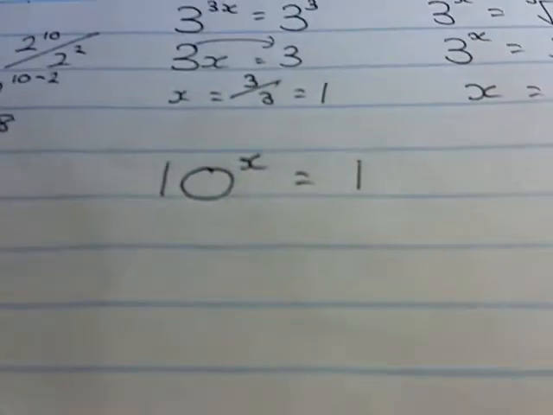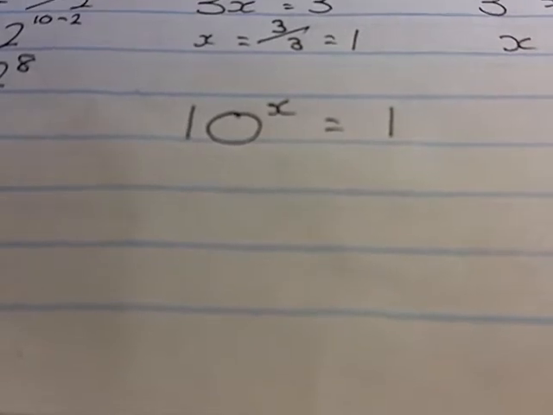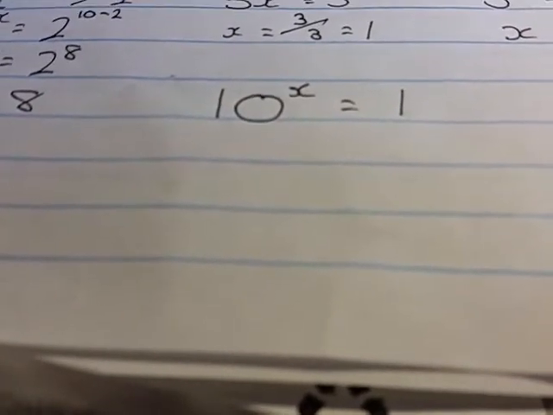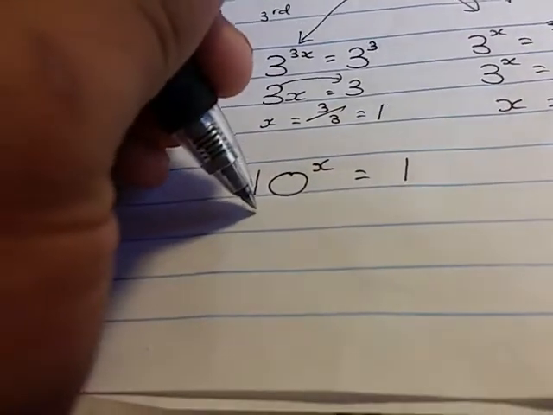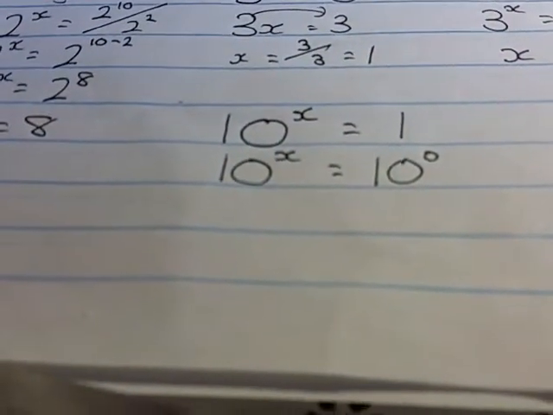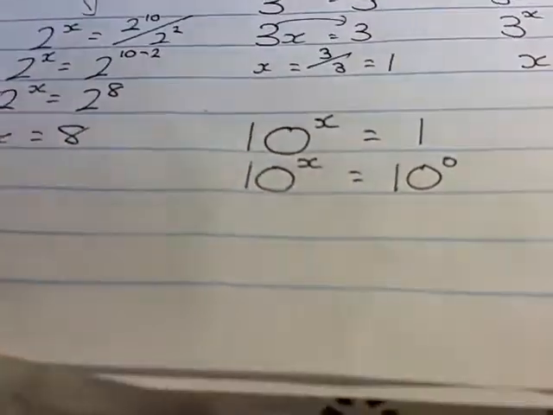And then one more I want to show you before we go on to the exercise. 10 to the power of x equals 1. What is x equal to? Any guesses? Well, x is equal to 0. How do I know that without even writing anything down? If you remember your fourth law of exponents, anything raised to the 0 equals 1. So I can rewrite 1 as 10 to the 0, because 10 to the 0 is indeed 1. And look, same base, equal sign, so that means x equals 0.